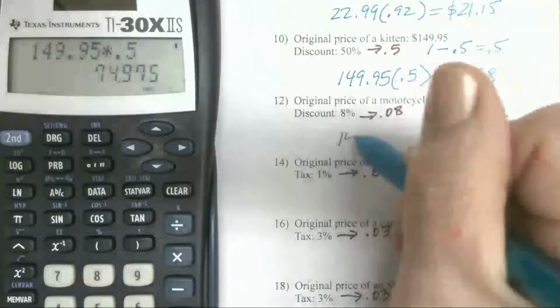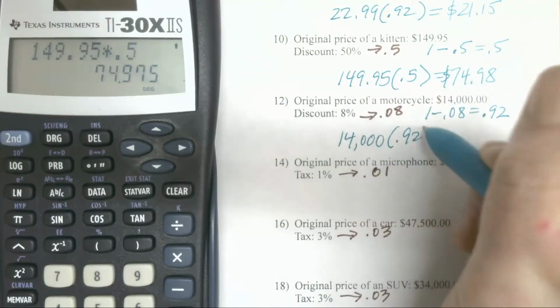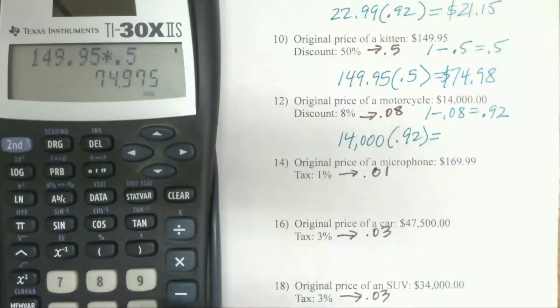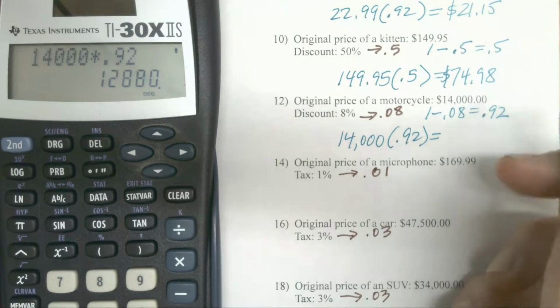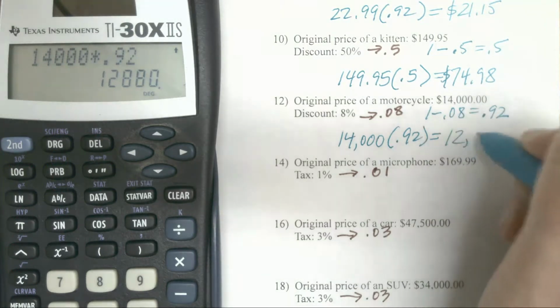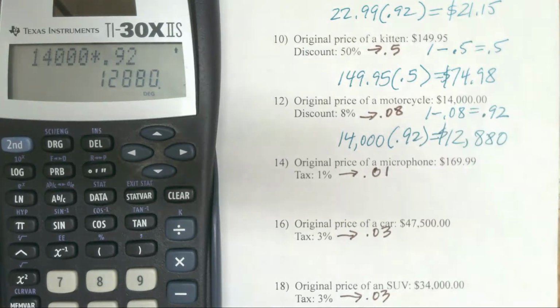So I'll do the 14,000 times 0.92 to get my final price. They'll charge me $12,880.